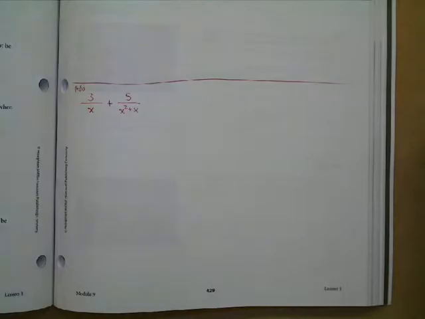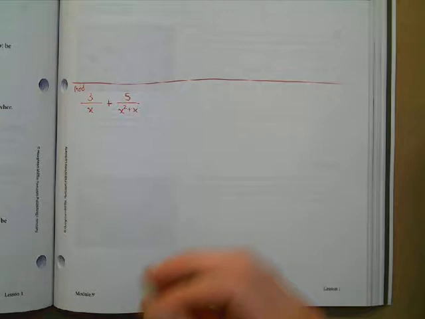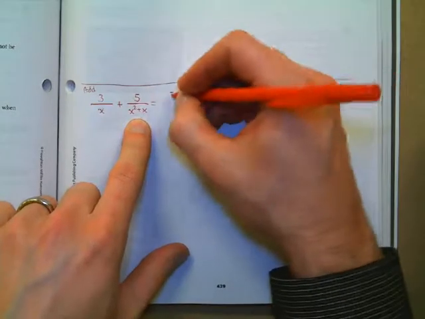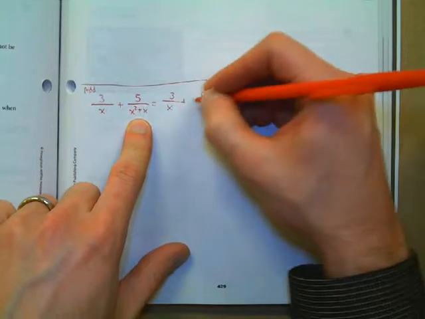Okay? So, what do we need in order to add fractions? Common denominator. Common denominator. Okay? Do we have common denominators right here? Yes. We do. They're the same. They both have an x. That's good. But are they exactly the same? No, right? So let's rewrite this bottom one. I think the second one here, I can see it factors, right? So let's write that as 3 over x plus 5 over this. We can factor an x out here, so it's x times x plus 1.